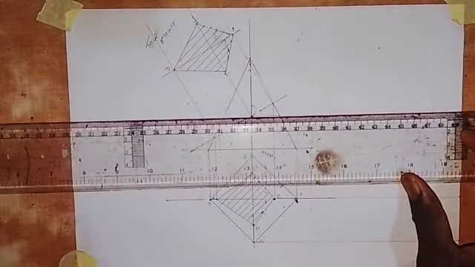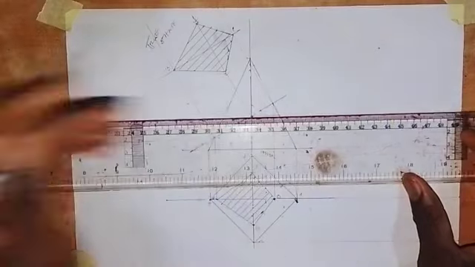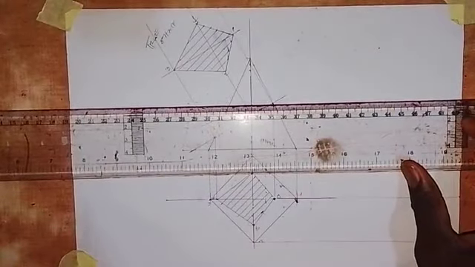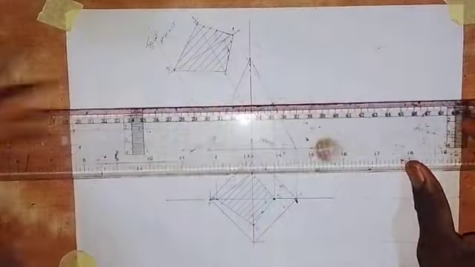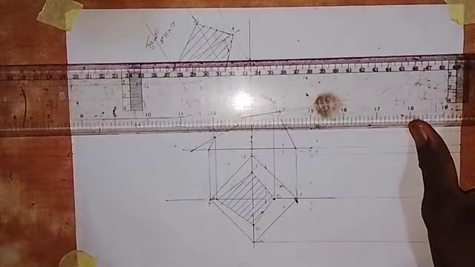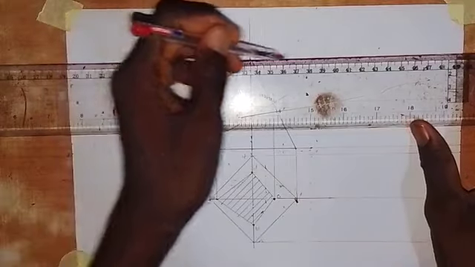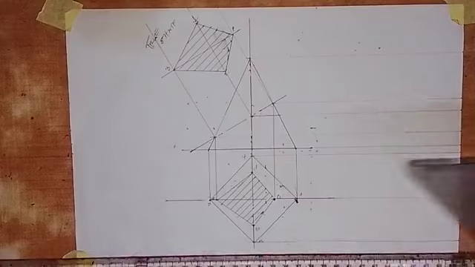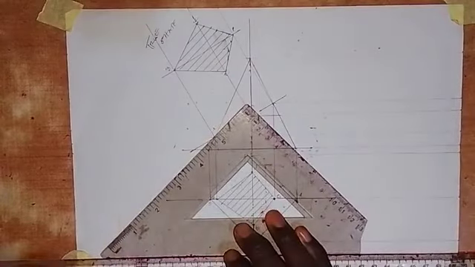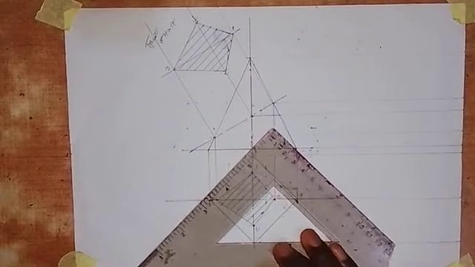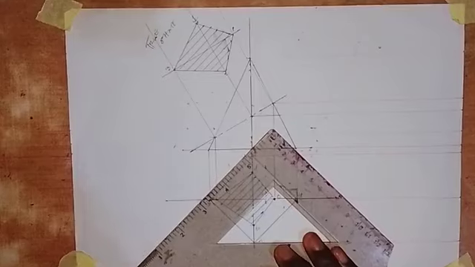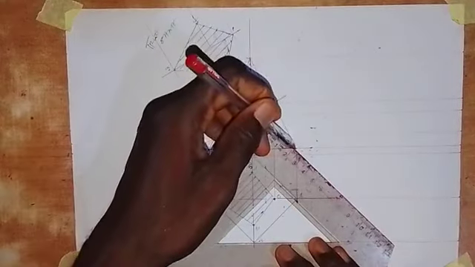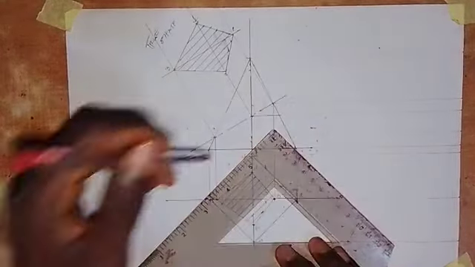So we come to point 3, draw a horizontal line here. Come to points 2 and 4, draw a horizontal line, and we come to point 1 and also draw a horizontal line. Then we come to the apex of the pyramid and draw a horizontal line to this side. Having done that, the next thing is to take the 45-degree set square and bring it to this point on the front elevation of the pyramid. Then we draw a line in this direction.